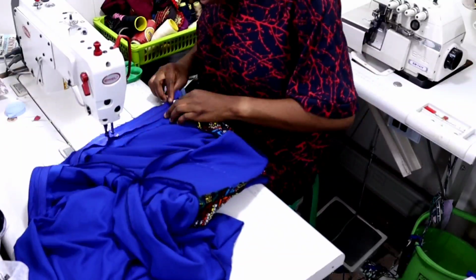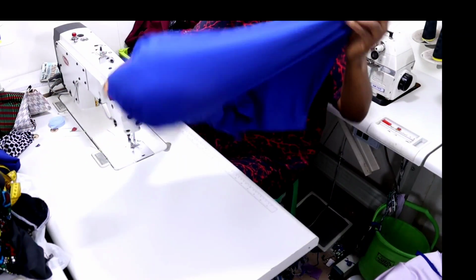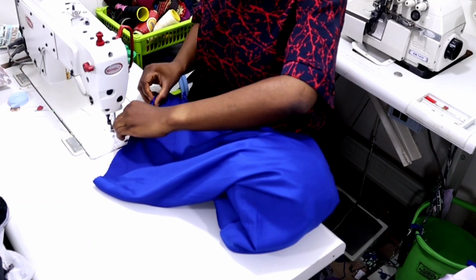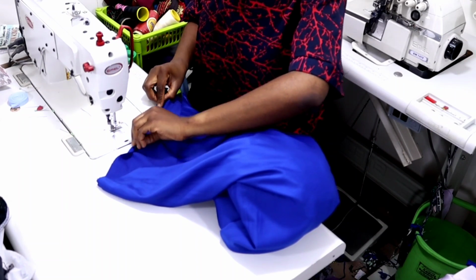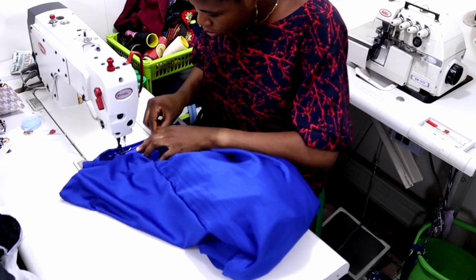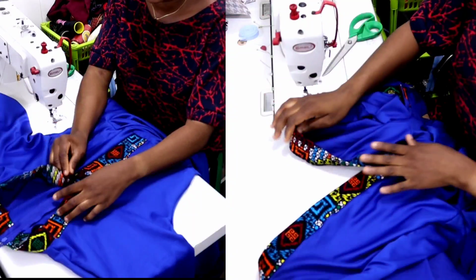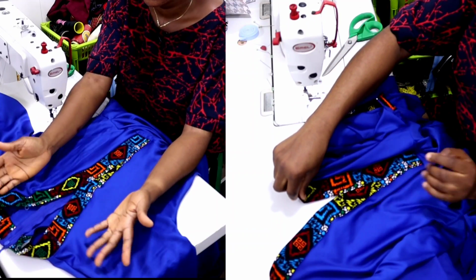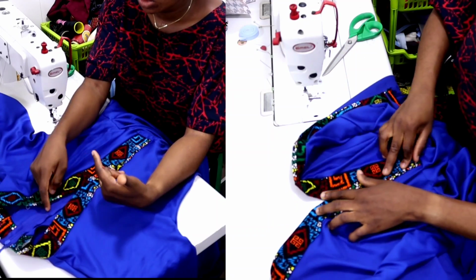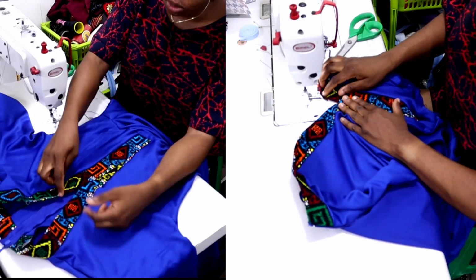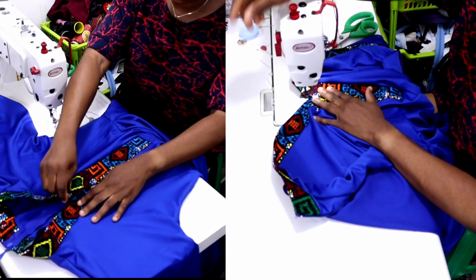And the next thing after fixing the zipper is to hem the bottom part of your dress, and that's it. Your dress is ready. And don't forget, like I said earlier, you will top stitch the collar together to your desired length. All right, so just overlap it the way I've done here, and then you just stitch on it.